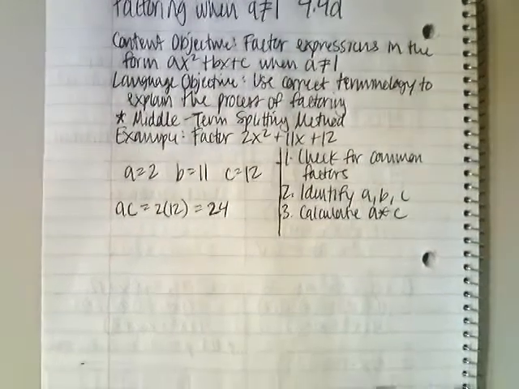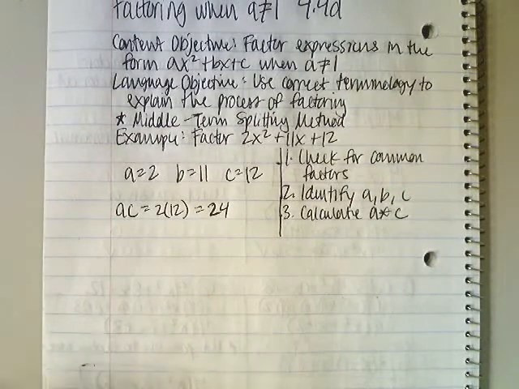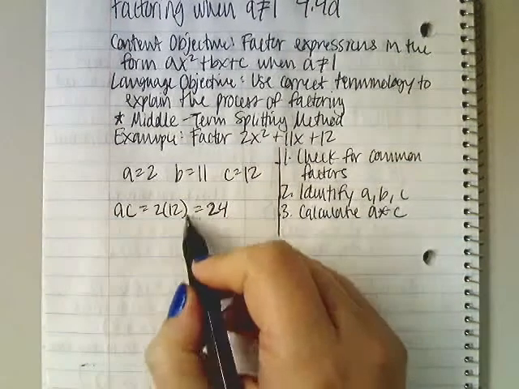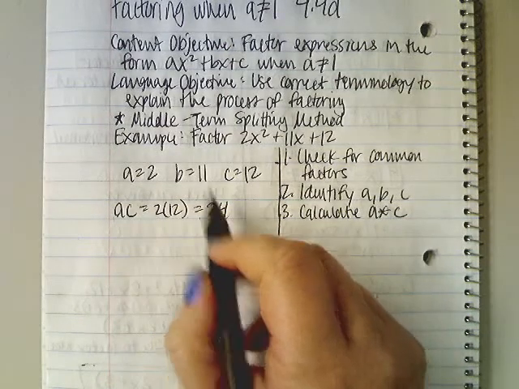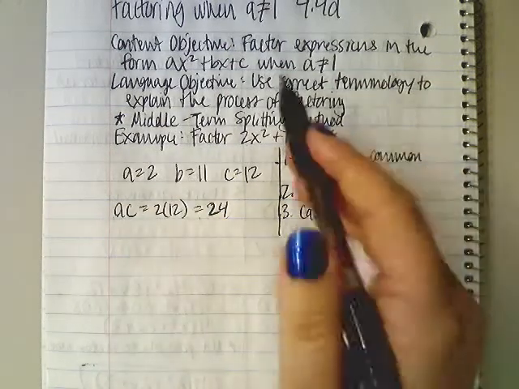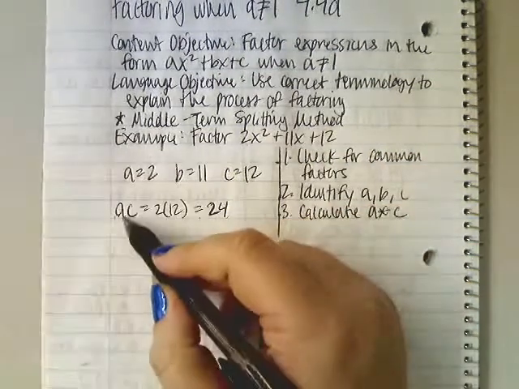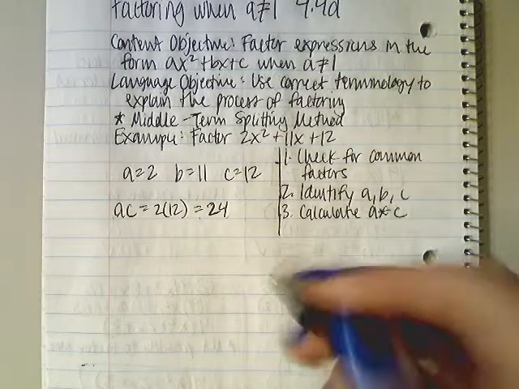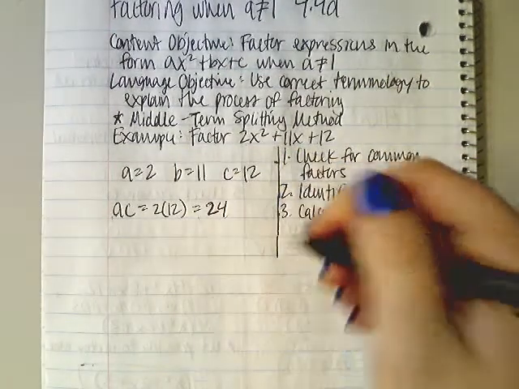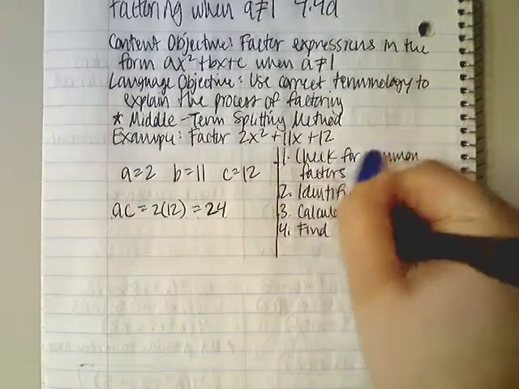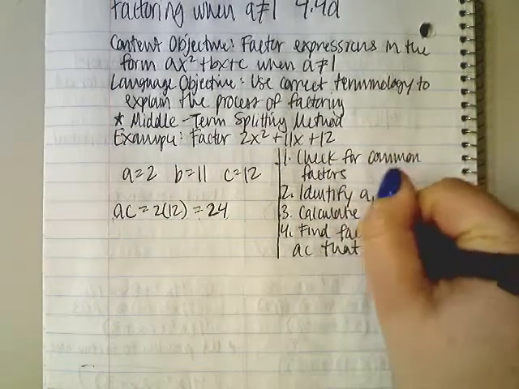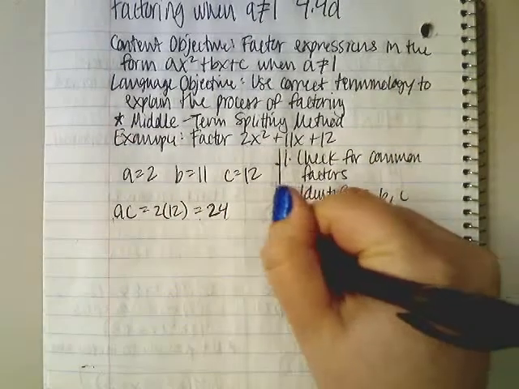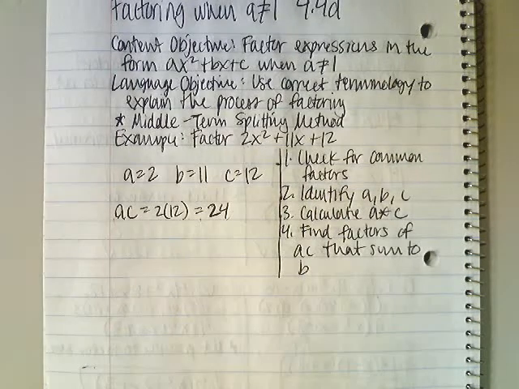Now this is just like what we were doing when factoring when A is equal to 1. We're finding factors of AC, because previously A was only 1, so we just worried about C. But we're finding factors of A times C that add to B. So this is actually the same thing we did when A was 1, but it was just our C value, since 1 times C would just be C. So now we're going to do the same thing we did in those other examples and find factors of AC that sum to B.